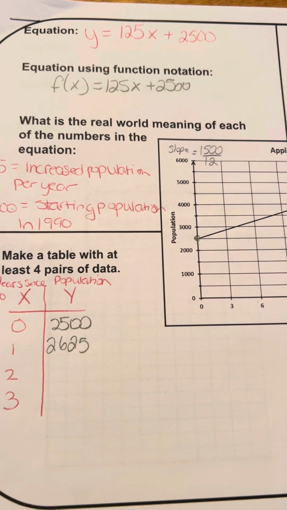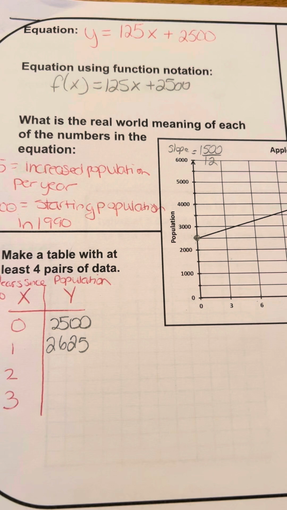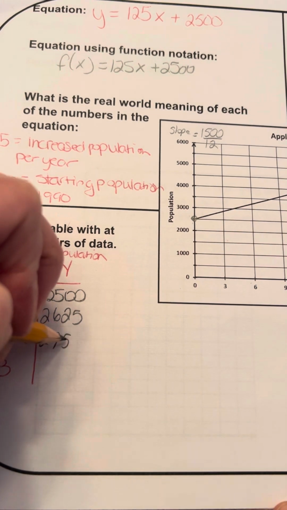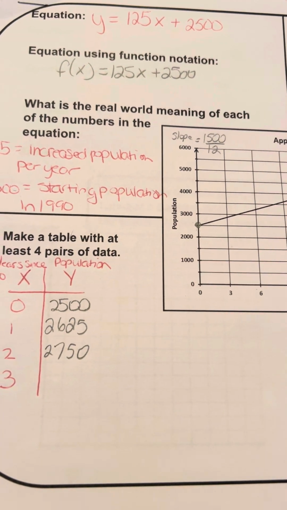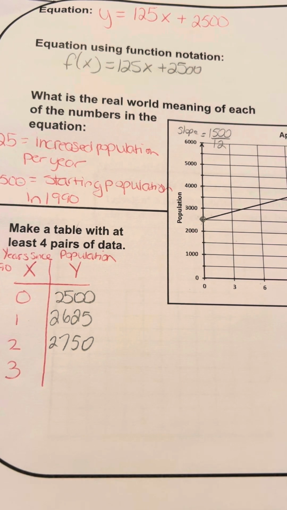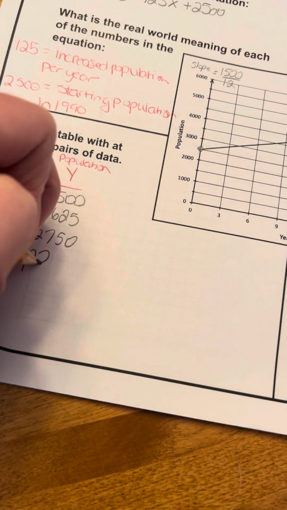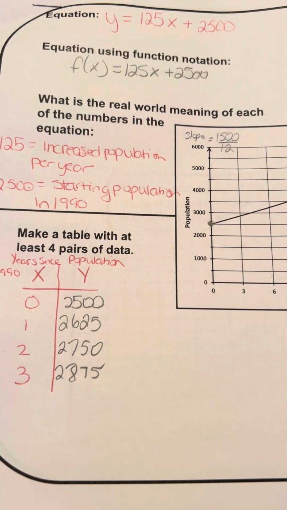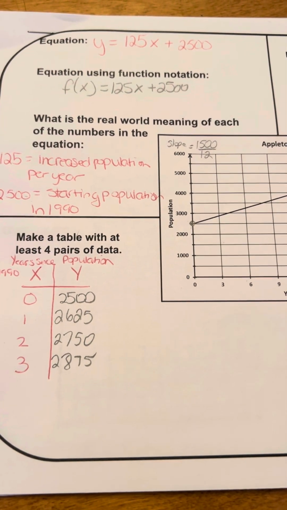Now, when I substitute in 2, 2 times 125 is going to give me 250, plus the 2,500 I started with is going to give me 2,750. And then my last value there that you can see is 3. So 125 times 3 is going to give me 375, plus that 2,500 I started with, which is 2,875. And just so you know, you can use any 4 points that you want. I chose those ones just because they were the easiest.